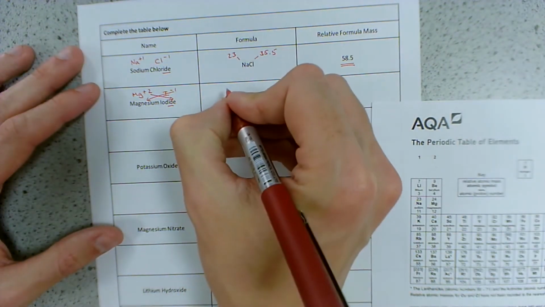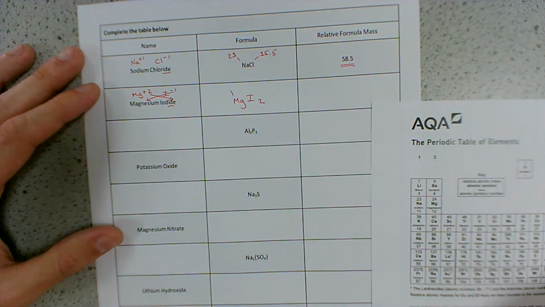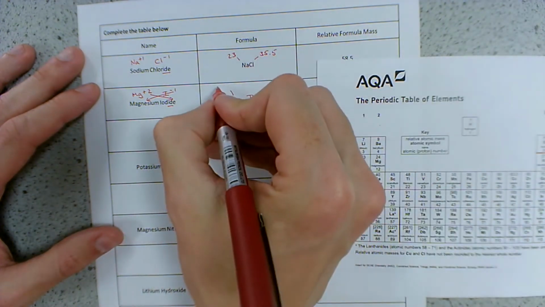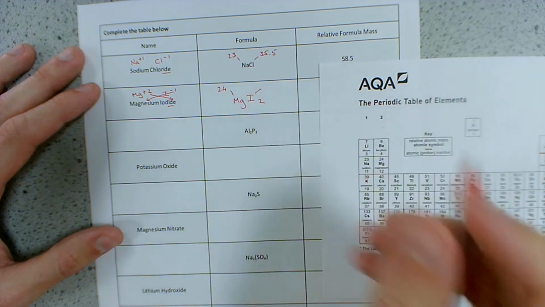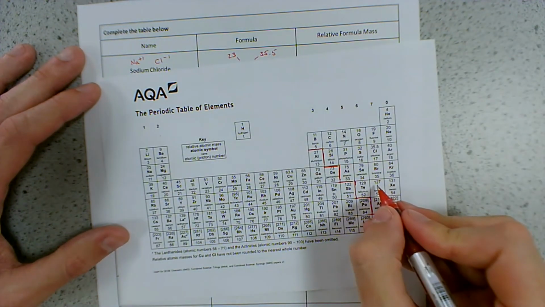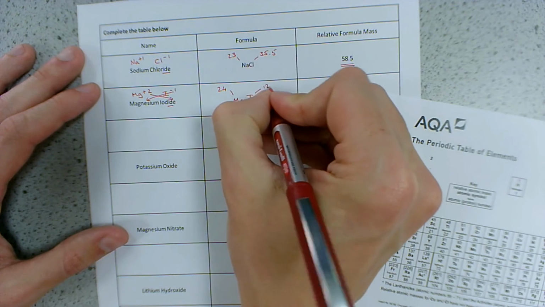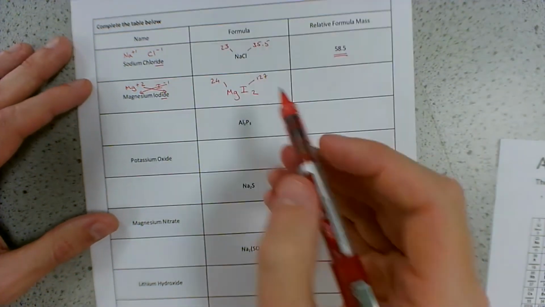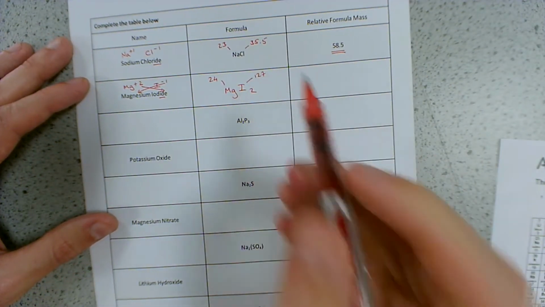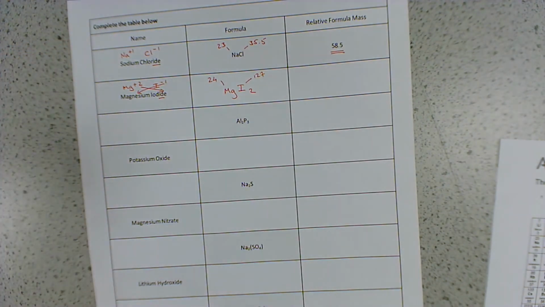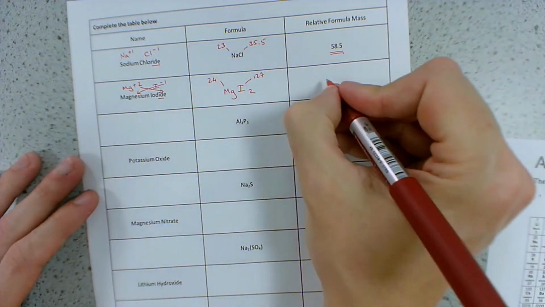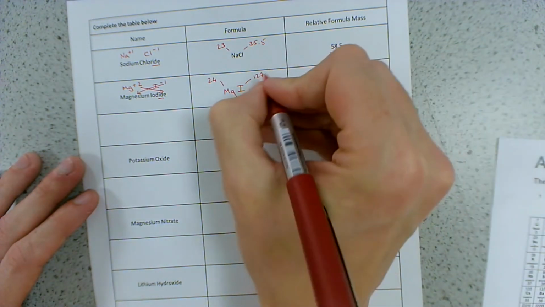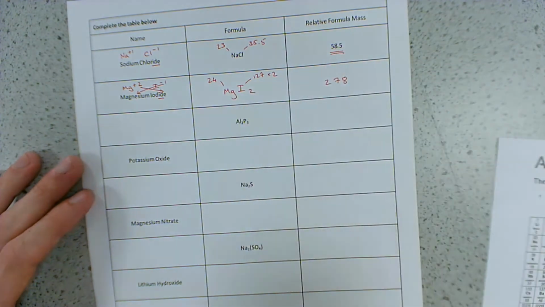To get the relative formula mass, we need the mass of the magnesium, which is 24, the mass of the iodine, which is 127, and remember, before we add it up, we have two iodines, so our relative formula mass is going to be 24 plus 2 times 127 equals 278. So if I just put the times 2 there.